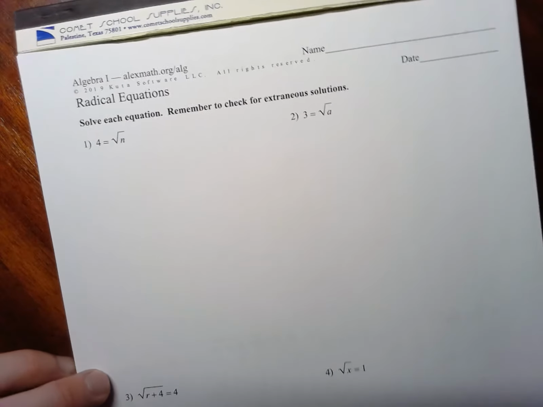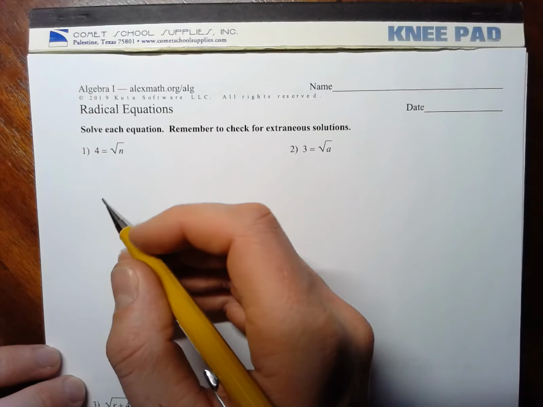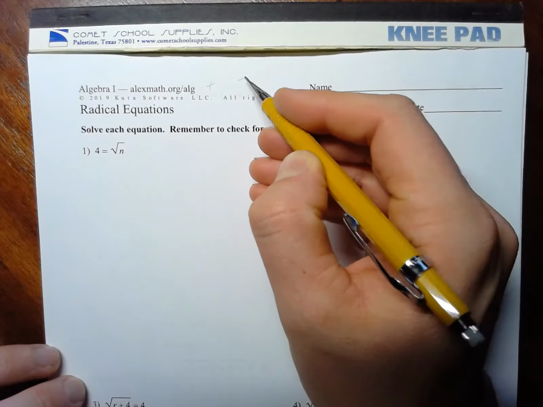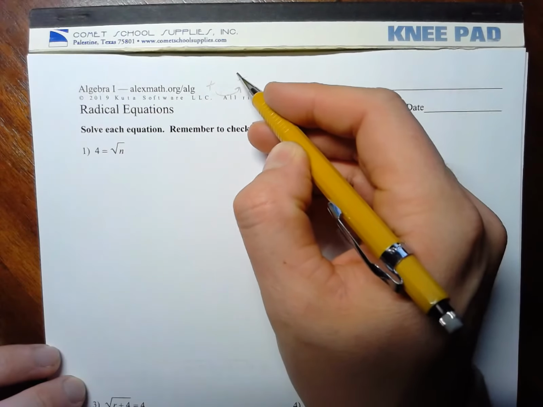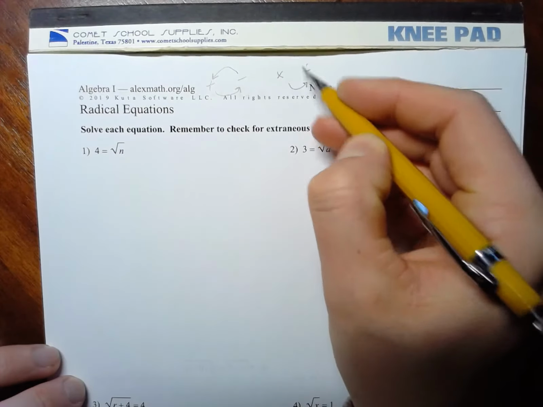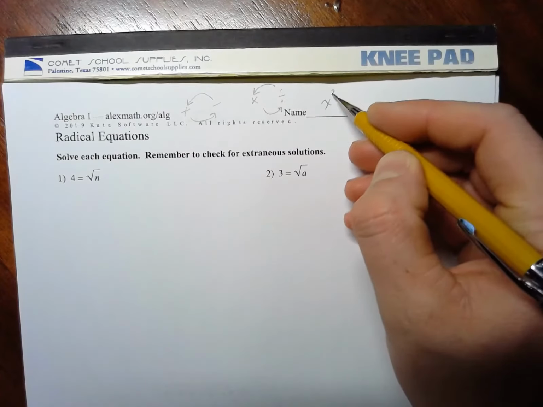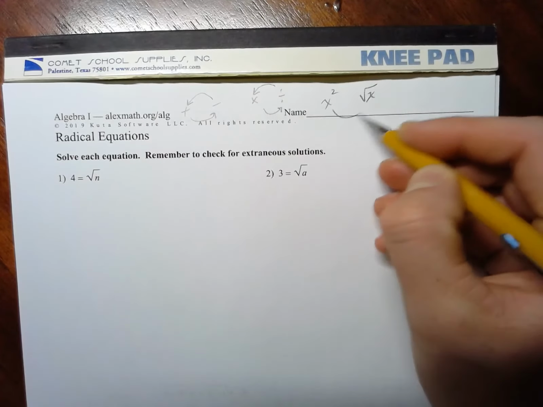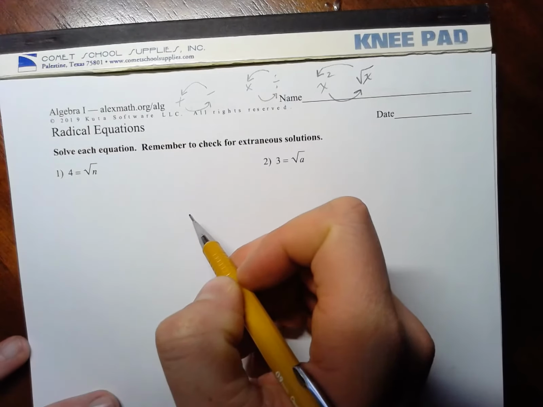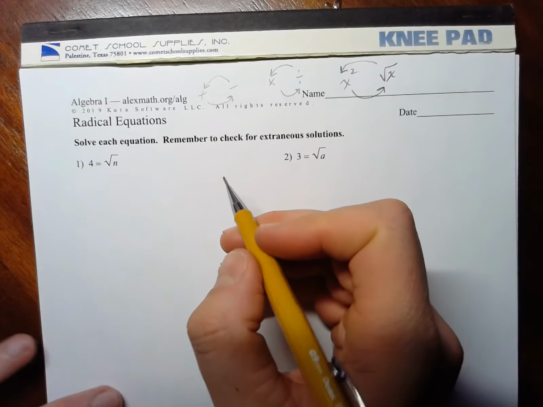Okay? So just like any operation has an inverse operation, for example, the inverse of adding is subtracting, the inverse of subtracting is adding, multiply and divide are related the same way. We also have squaring and square rooting. Those are the opposite operations of each other. And so we take that into account when we're solving equations that have radicals in them.